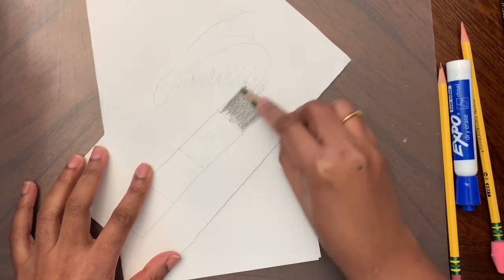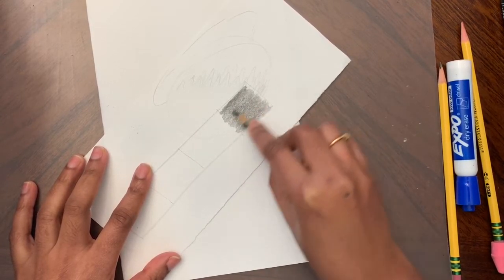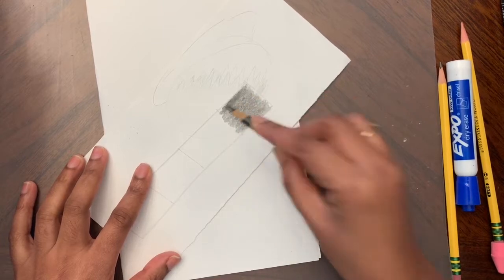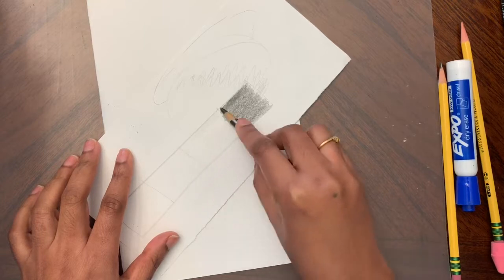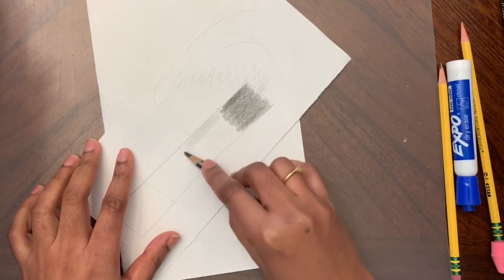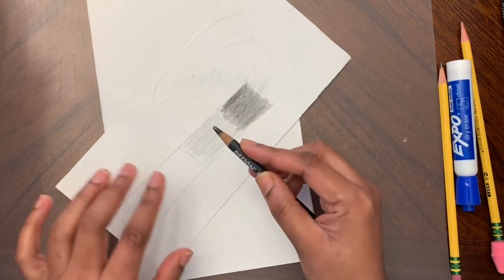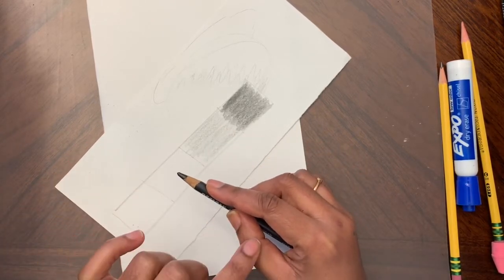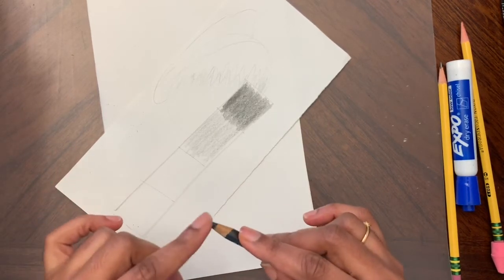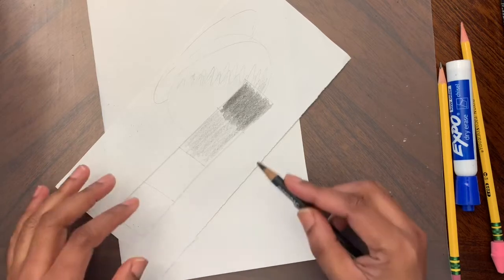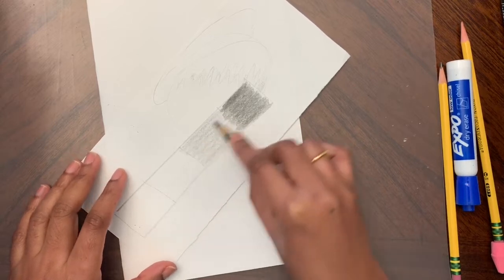I'm going to blend as much as I can. So I think this is a good shade. I'm going to make a lighter one next to it. So I'm going to practice making different shades with the same pencil. I'm not using multiple pencils. Usually you can get different pencils like HB, 2HB, 4HB and things like that, depending on the color of the lead. But you just need one pencil and you can make different shades with that.